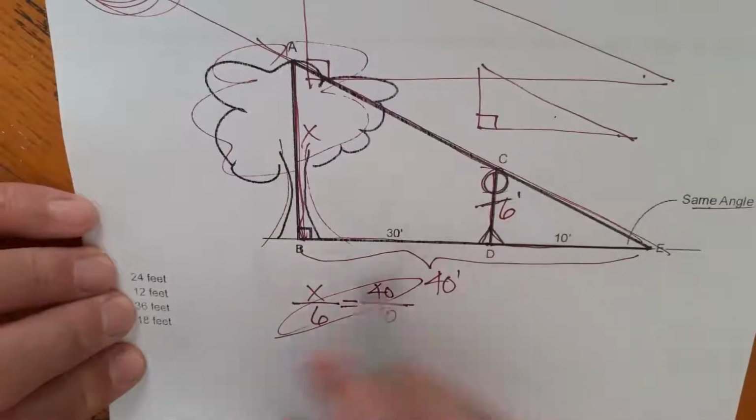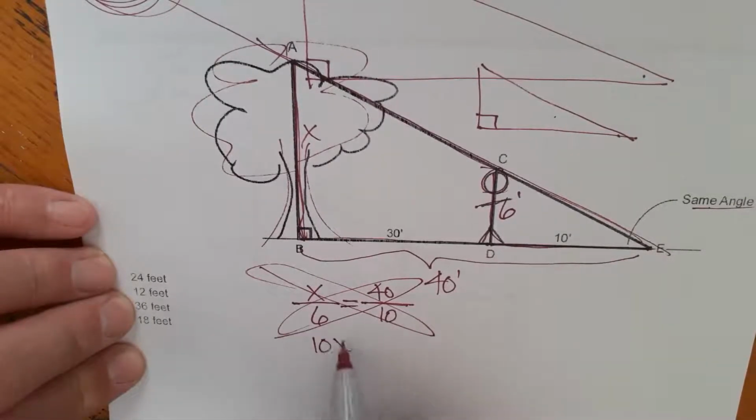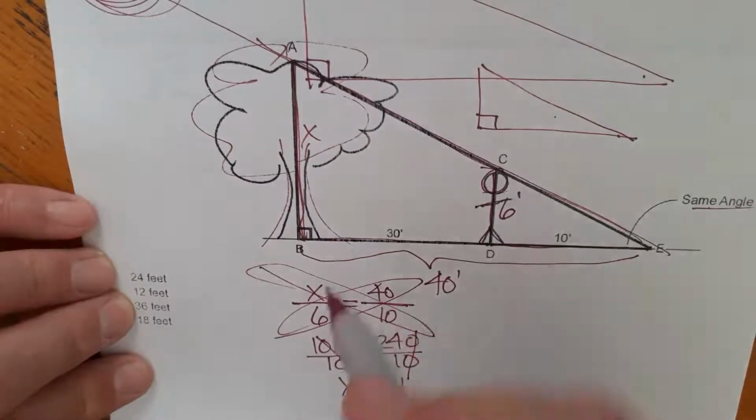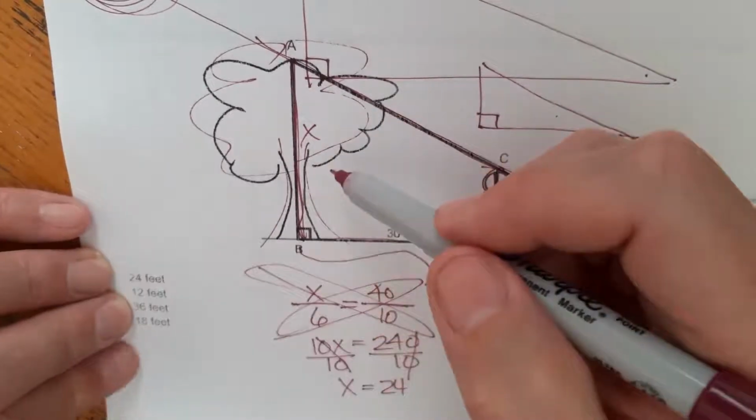So let's cross multiply as the next step in solving a proportion. 10 times x is 10x. The equals remains between it. 6 times 40 is 240. I like this equation. I can divide both sides by 10. The 10 is gone. 10 over 10 is 1. 1 times x is x. And the zeros disappear, and this becomes 24. So x, the height of this tree right here, is 24 feet.